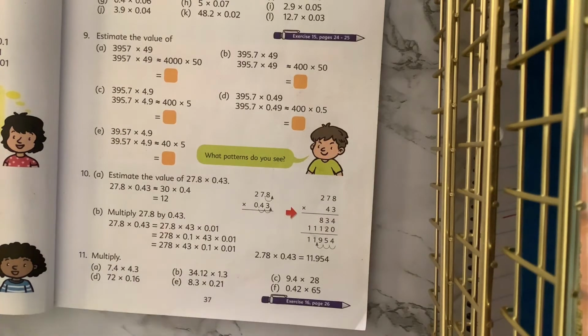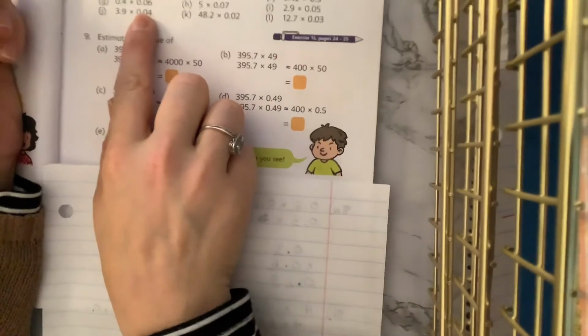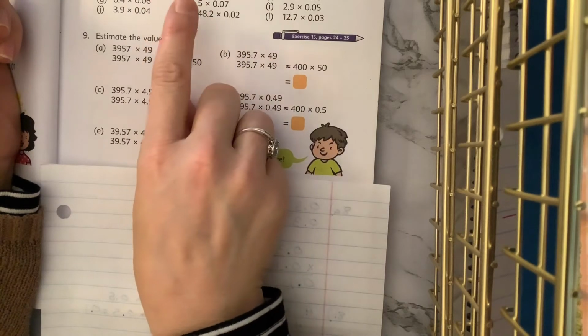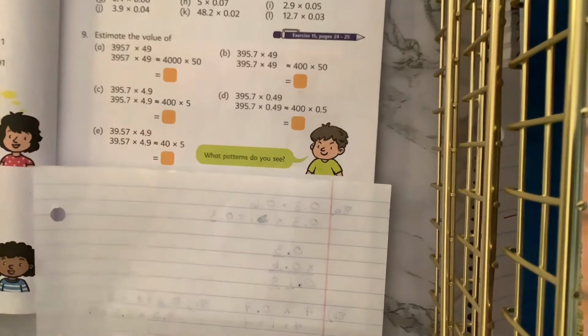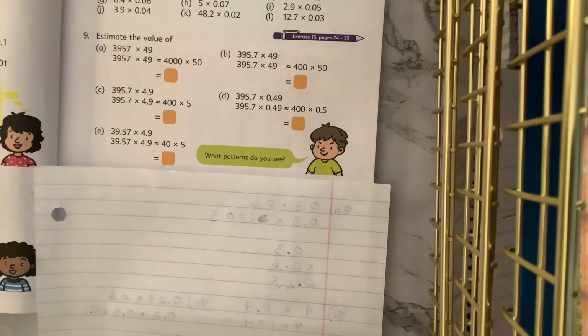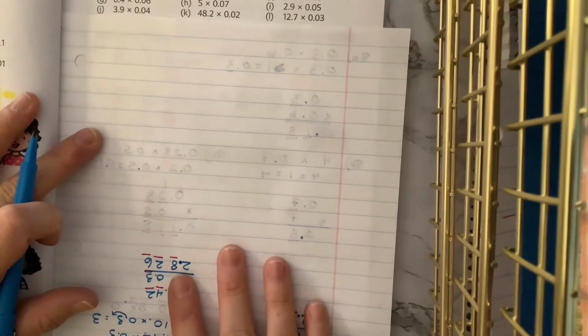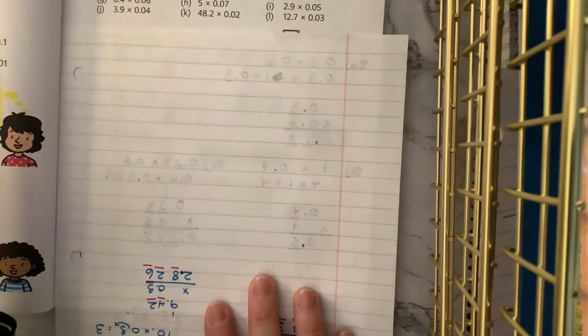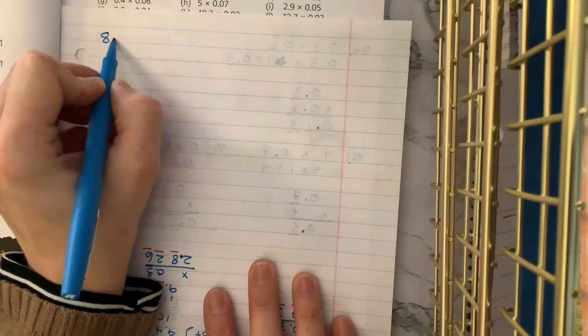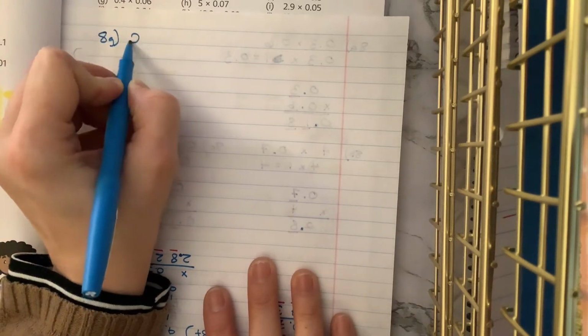Okay, so we're going to shift gears. We're doing a couple more. You'll notice we're now looking at hundredths, 5th graders. So if we're doing hundredths, what that means is that we're going to be moving that decimal point how many to the left? Yes, 2 places to the left. So let's start with 8G. We're going to work together.